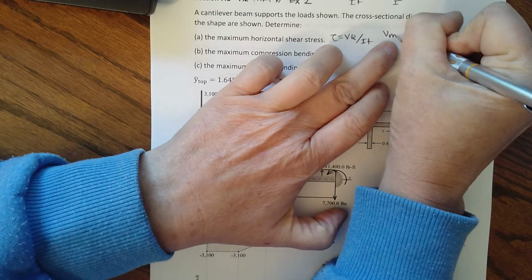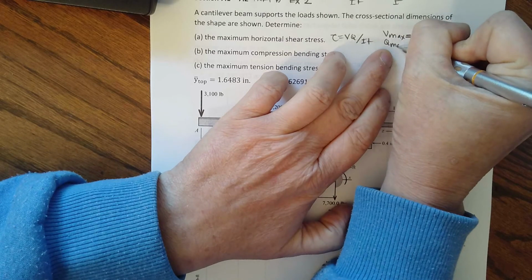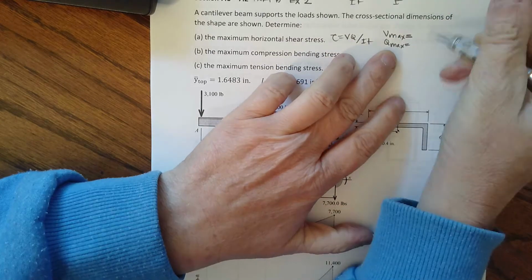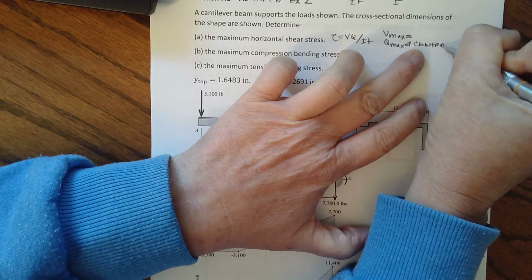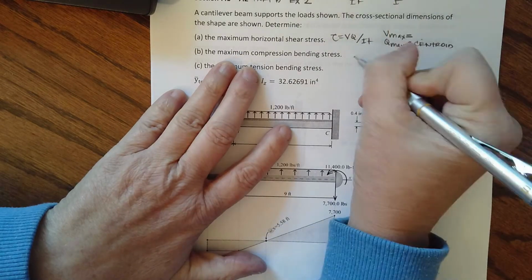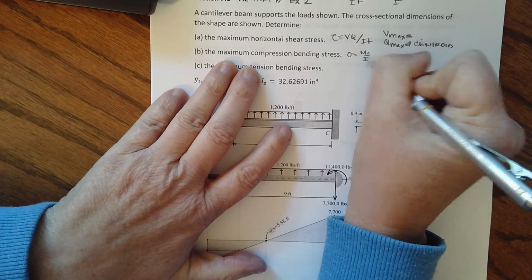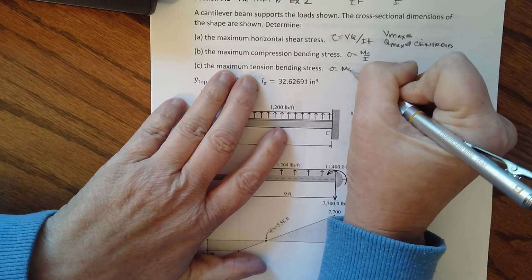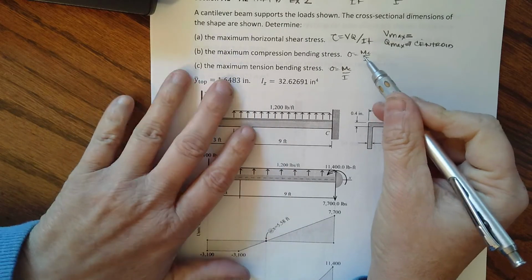I'm going to need to find my maximum shear, okay? And I'm also going to need to know what my Q is, and I know that my maximum shear is usually at the centroid, wherever I'm going to have that maximum shear force. Compressive, that's going to be MC over I, tensile, MC over I. So I'm going to need to find my maximum moments.